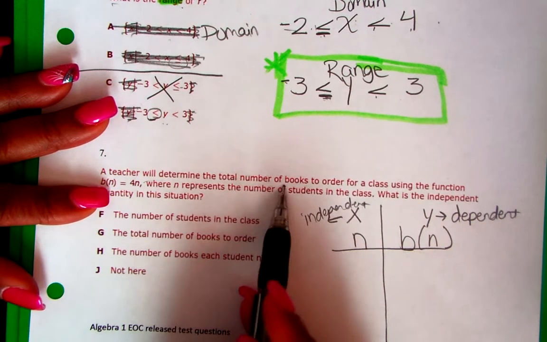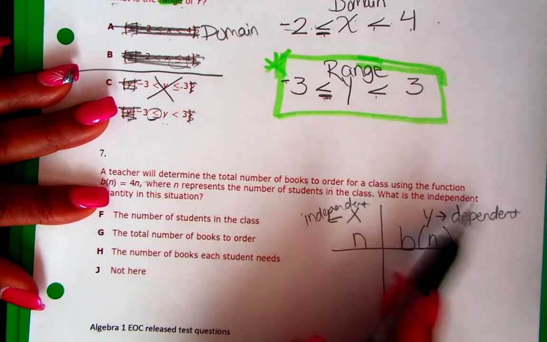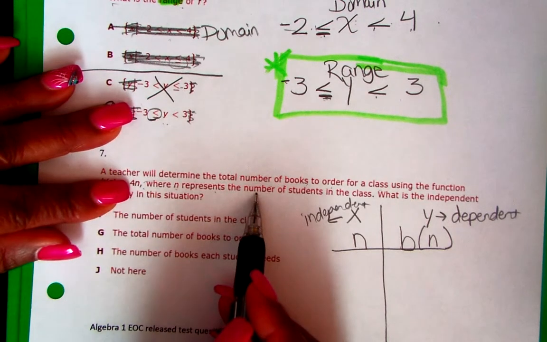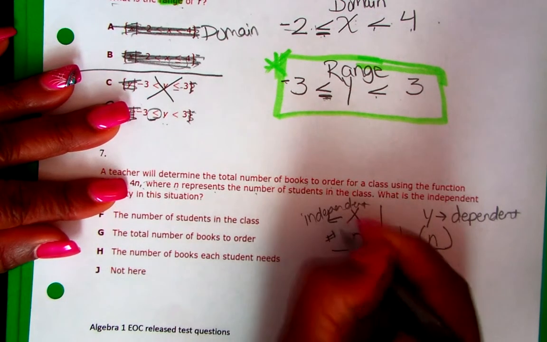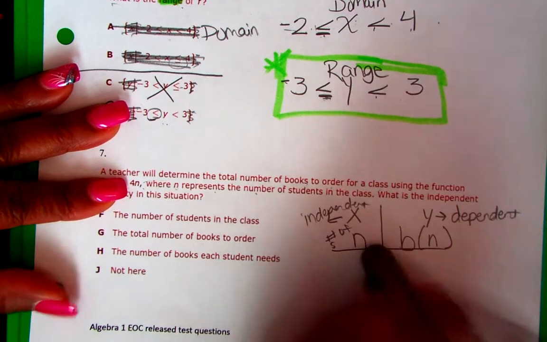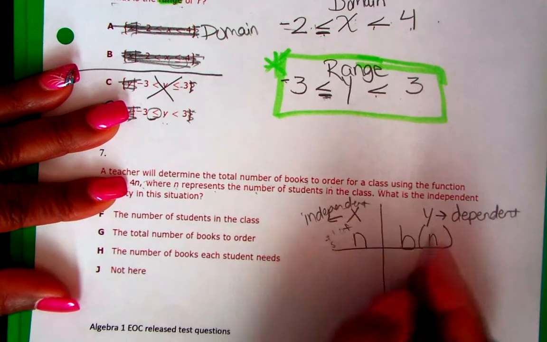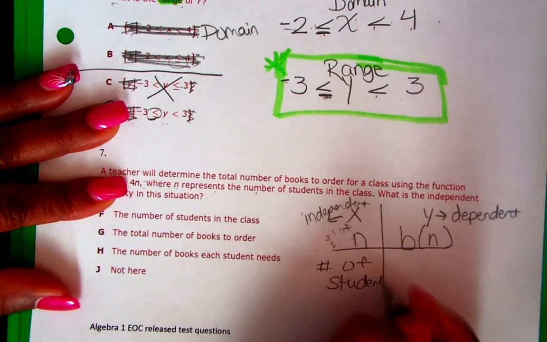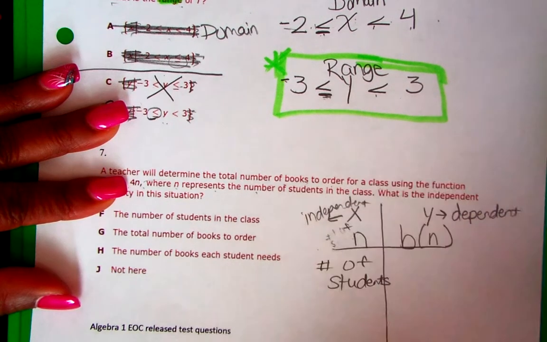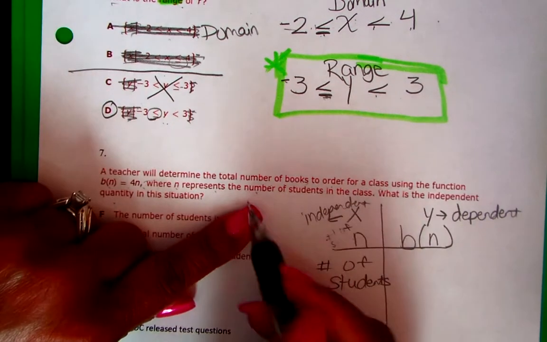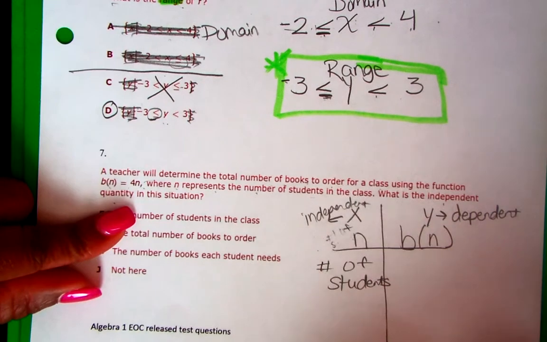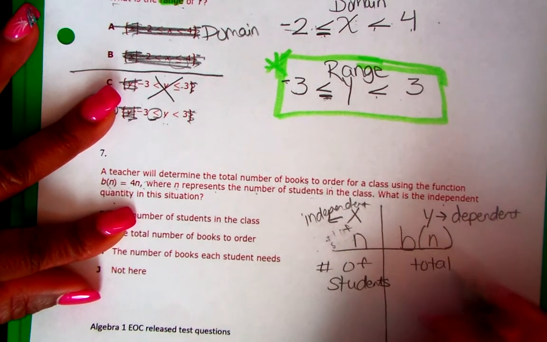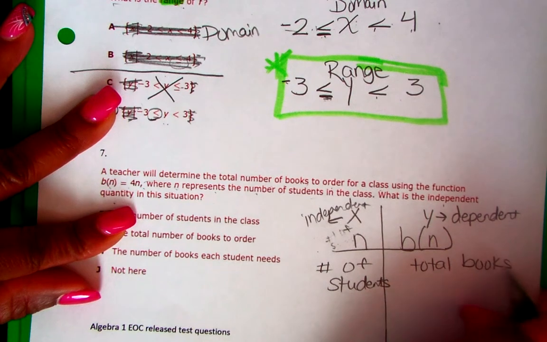A teacher will determine the total number of books to order for a class using the function B of n equals 4 of n, where n represents the number of students. Number of students. I'm going to write it right here. Then it says, what is the independent quantity? And this right here is total books. I need to write that down. Total number of books.